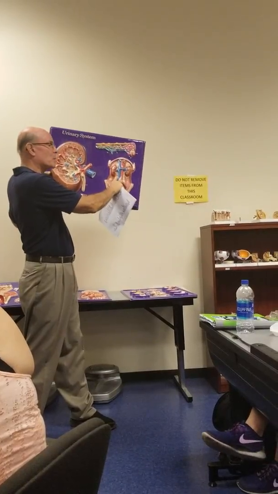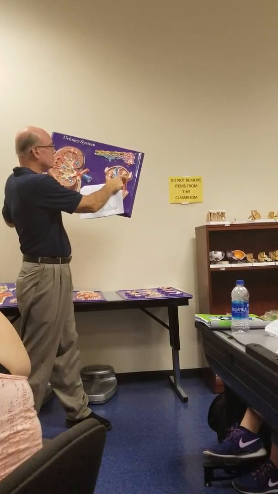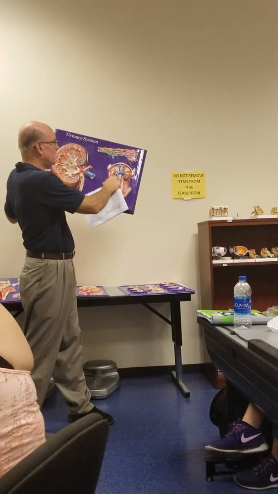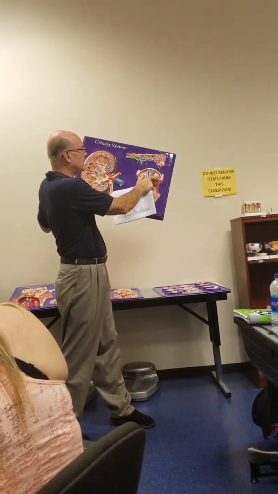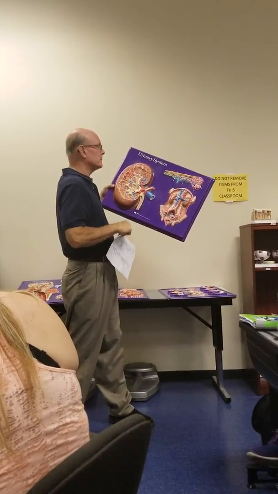This model is more gross, so it's not magnified, not sectioned. It just asks you to identify the abdominal aorta and the inferior vena cava, the renal vein, the renal artery, and the kidneys themselves. And you guys should know that in your sleep.